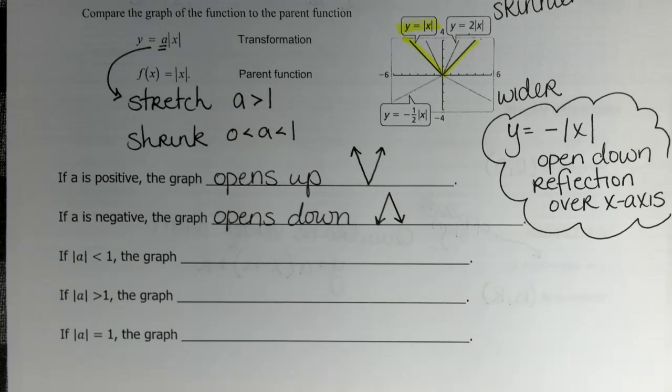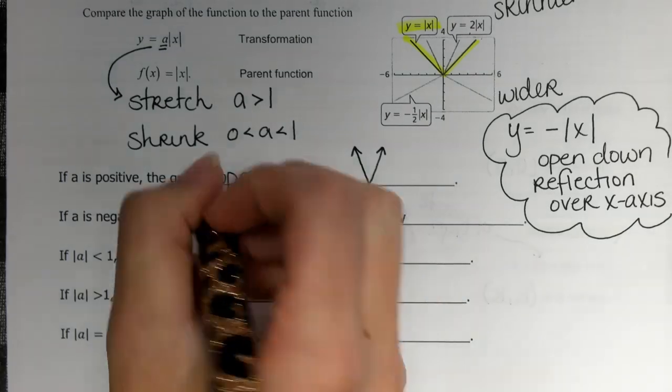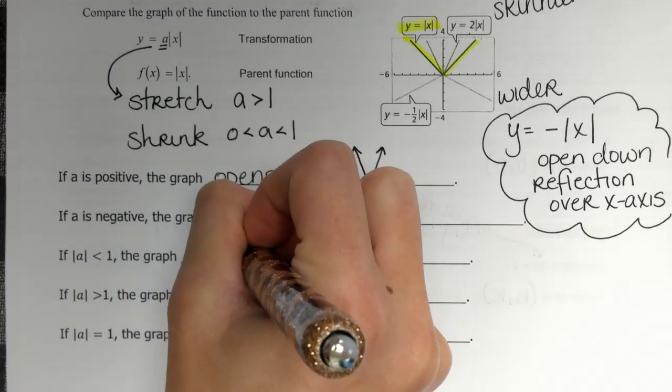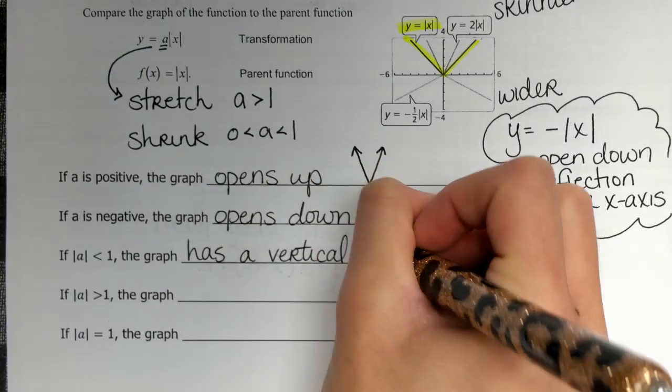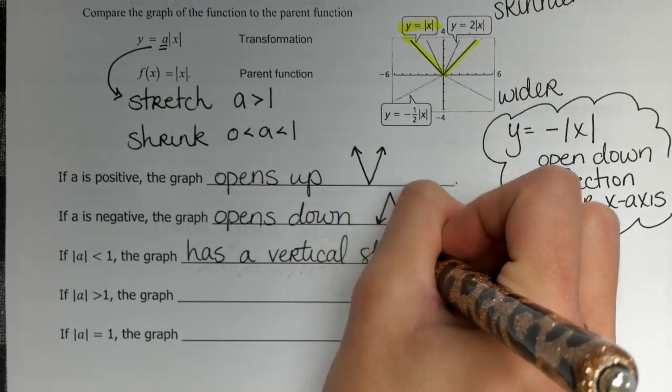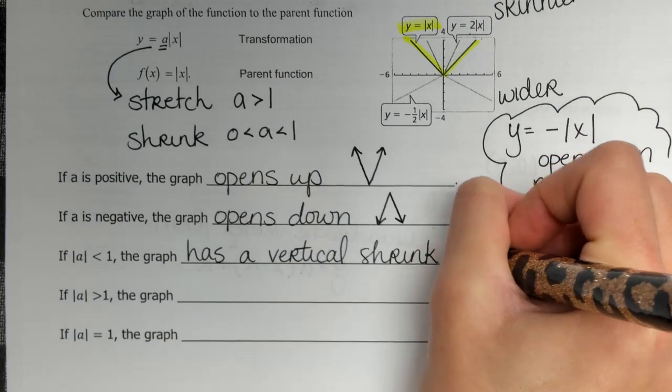So it says if the absolute value of A is less than 1, all that means is if the number is less than 1, the graph has a vertical shrink. It gets wider.